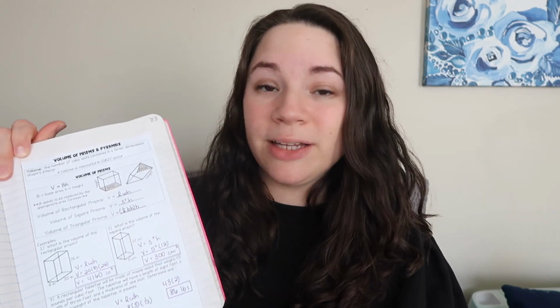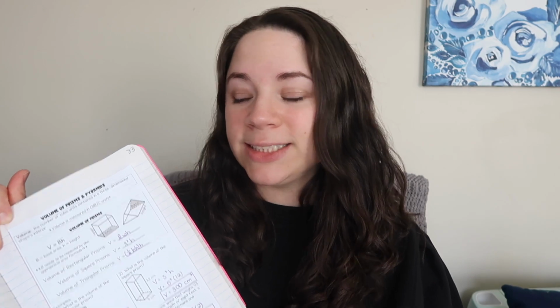Then after solids, we start talking about how to calculate volume for different shapes. So what I notice people typically do is they will pair together prisms and cylinders for one day, and then they'll put together cones and pyramids the next day. I decided I don't like it that way. Instead, I combine together prisms and pyramids the first day, and then we do cylinders and cones the second day.